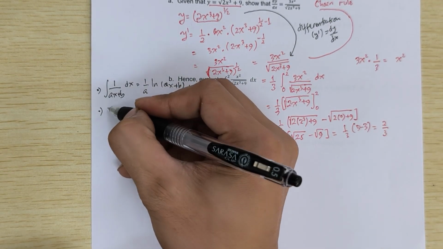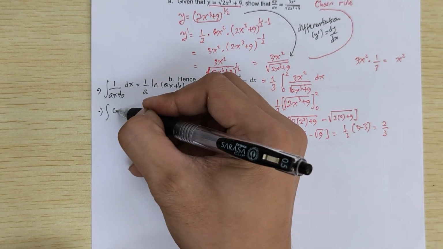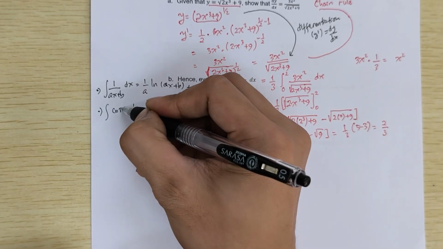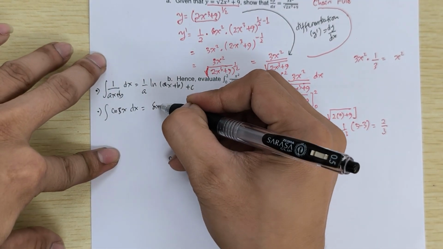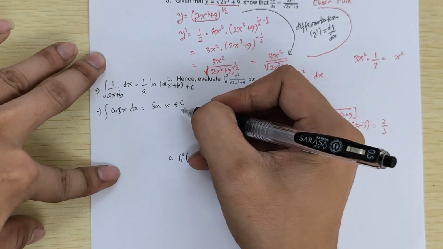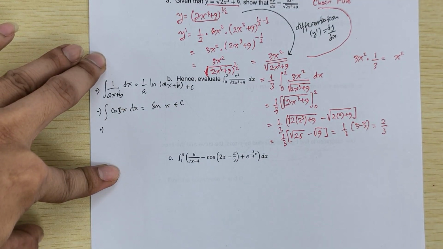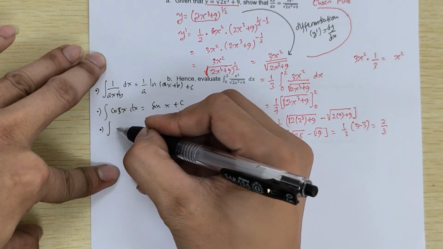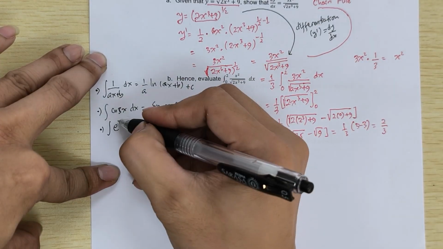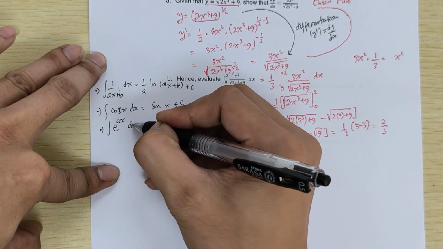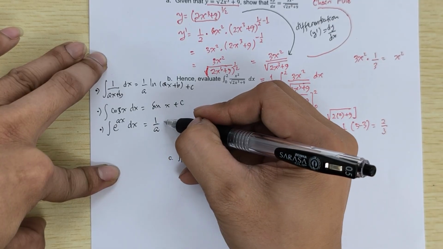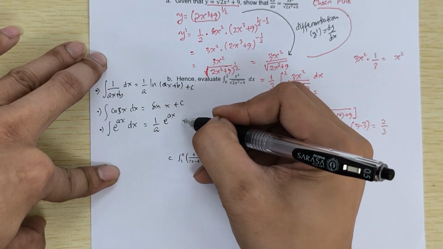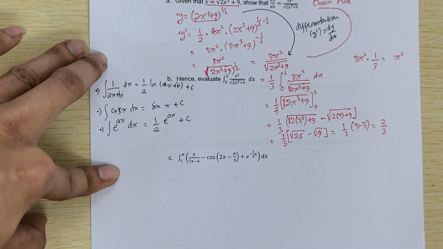And then the integration of cos x dx is sin x plus c. And then the next one, the integration of e, or Euler number, e to the power of ax, is 1 over a e to the power of ax plus c.